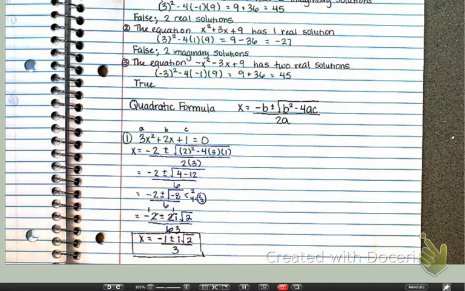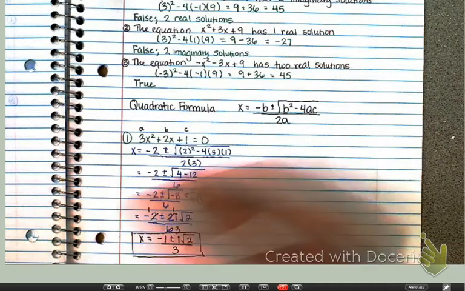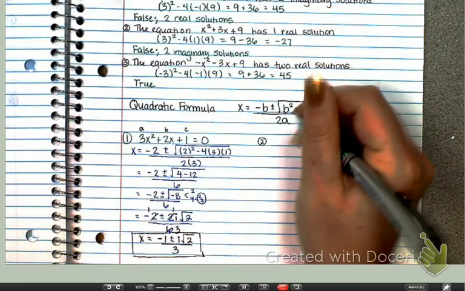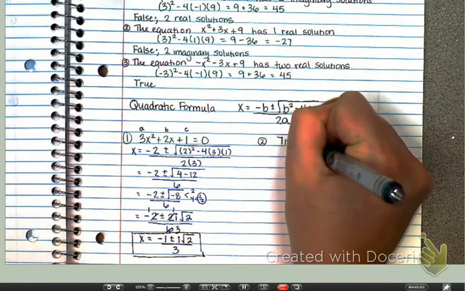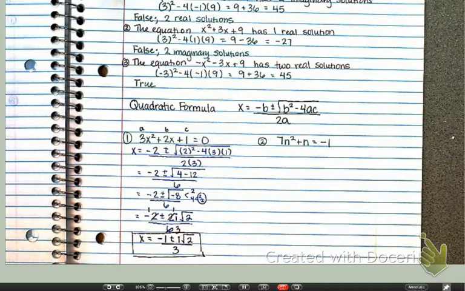Okay. Let me give you one more, and I think we can be done. So 7n squared plus n minus 1.